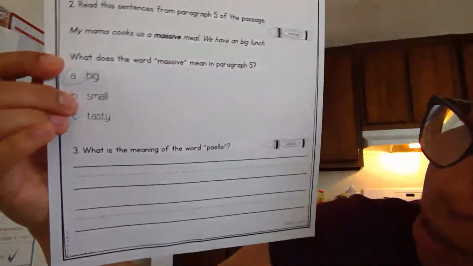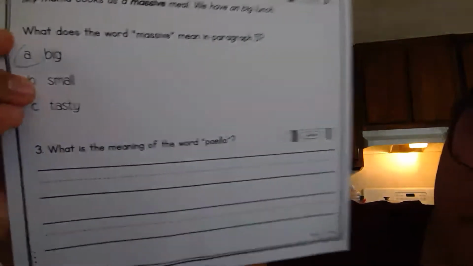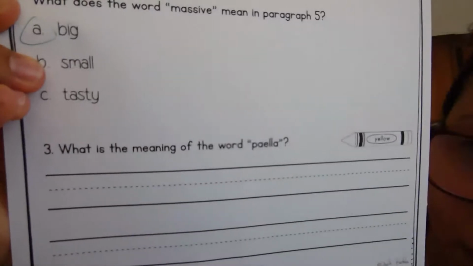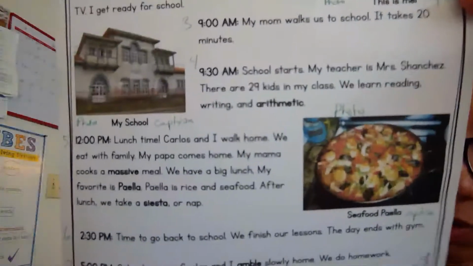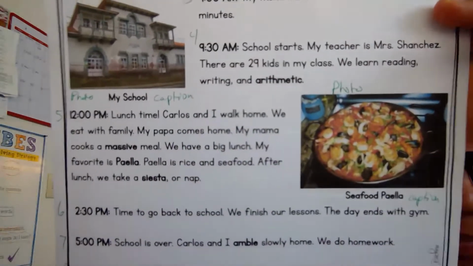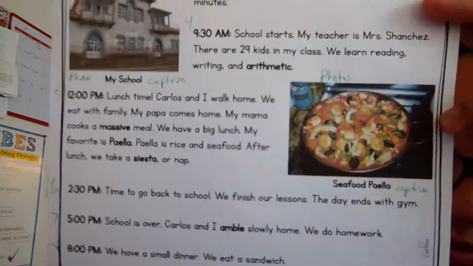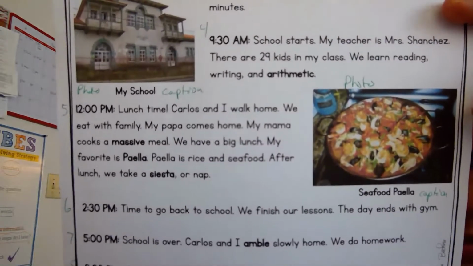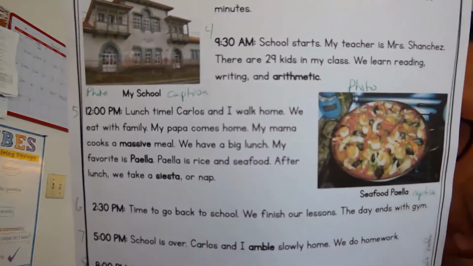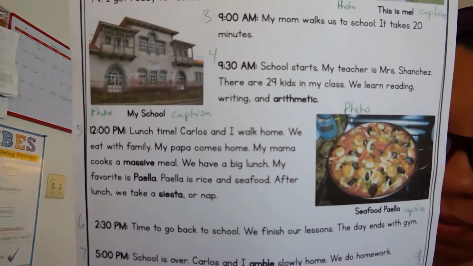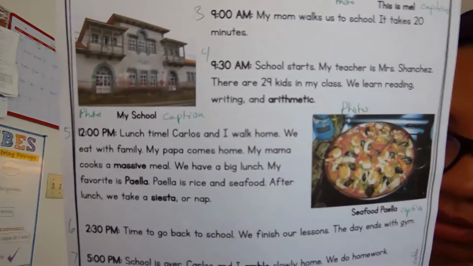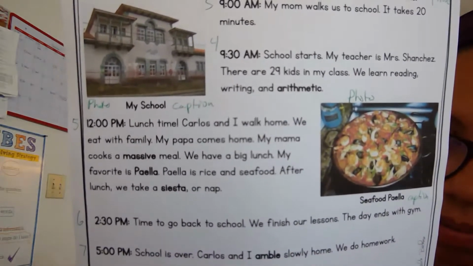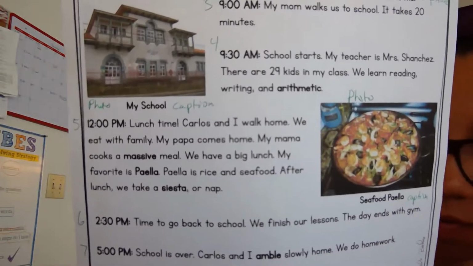Number 3. What is the meaning of the word paella? We have to go back and search for the word paella. It's going to be more towards the bottom. There are two ways you can locate paella. It's either in a paragraph or one of the photographs. Do we see the word paella either in a paragraph or on a photograph?